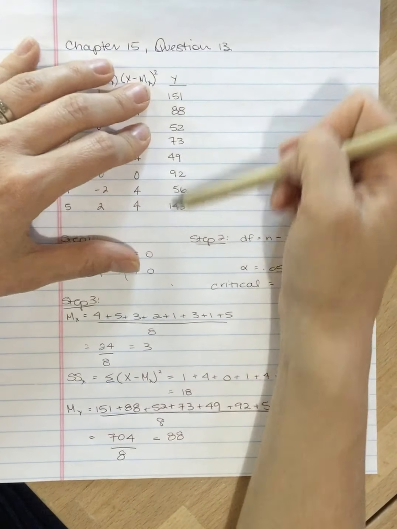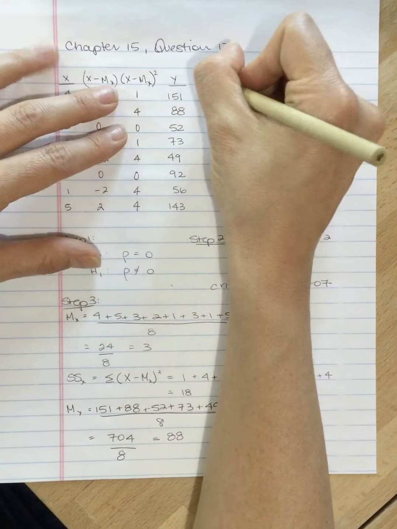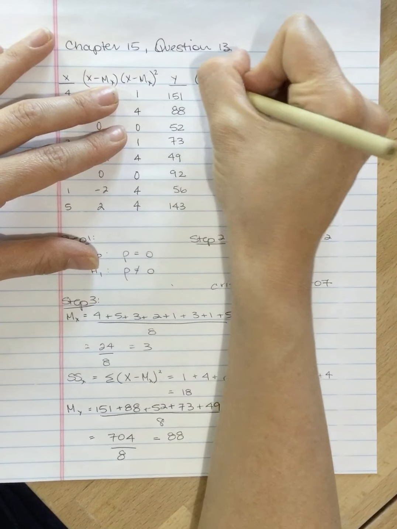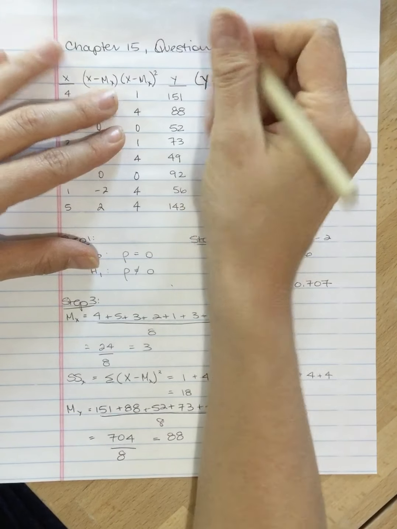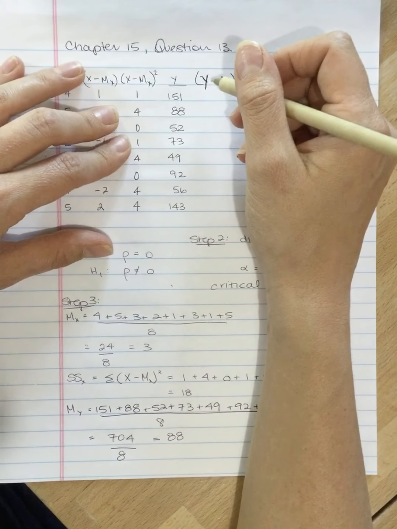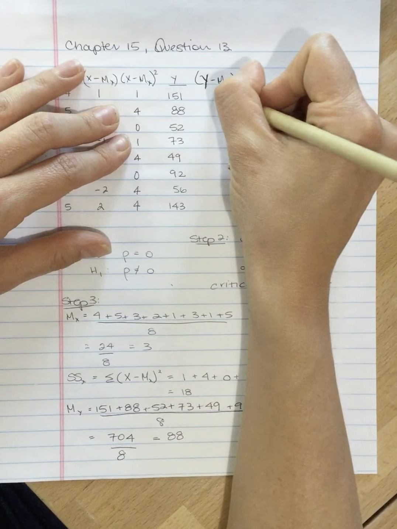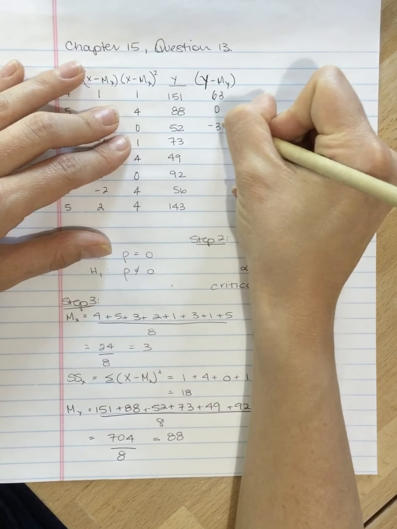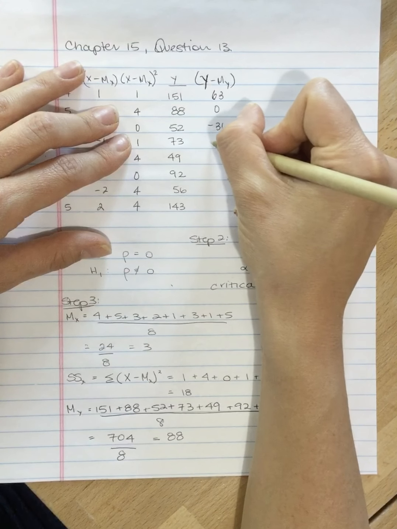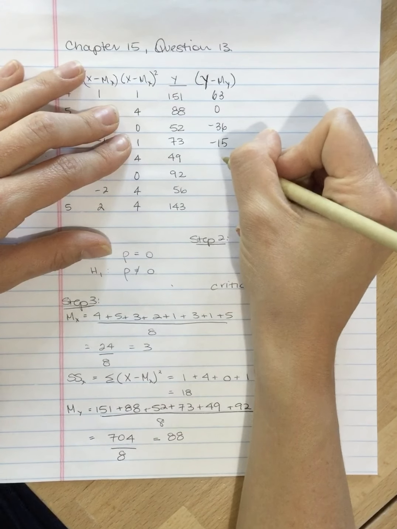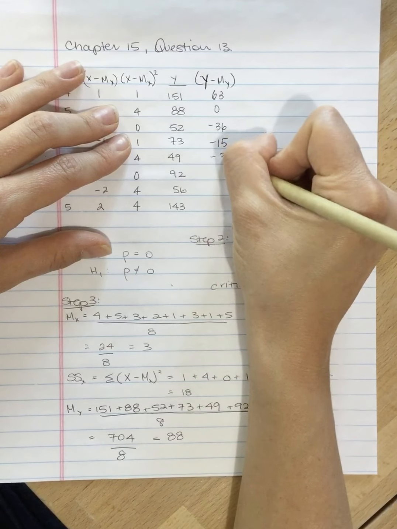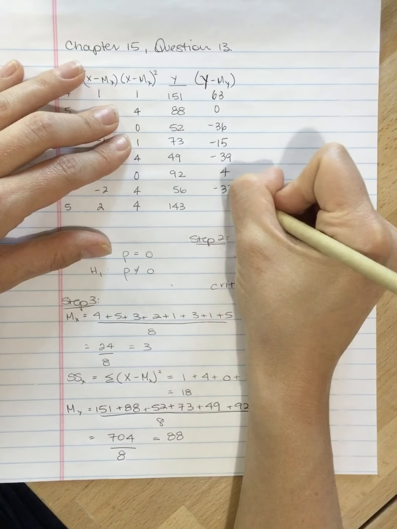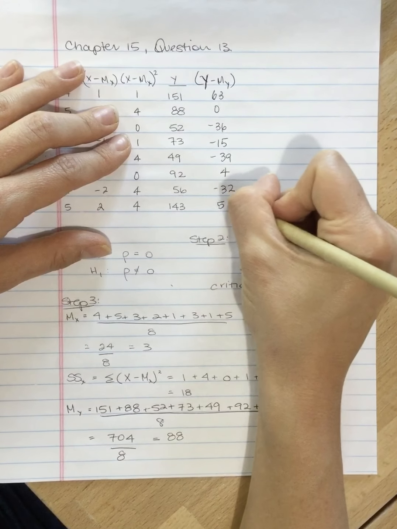So we're going to take each of these scores and subtract 88. So y subtract its mean. That is 63, 0, negative 36, negative 15, negative 39, 4, negative 32, 55.